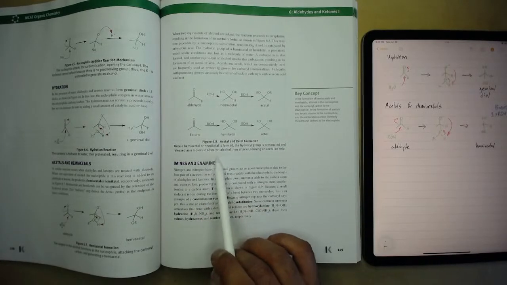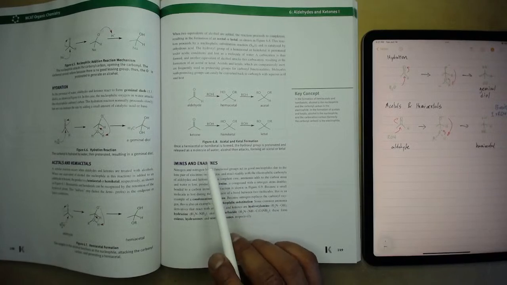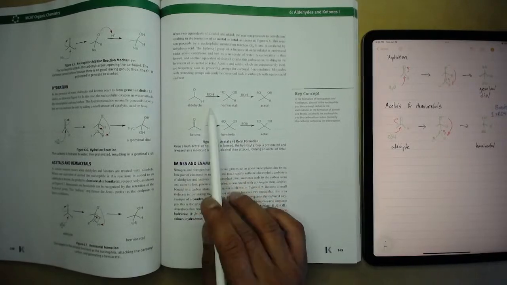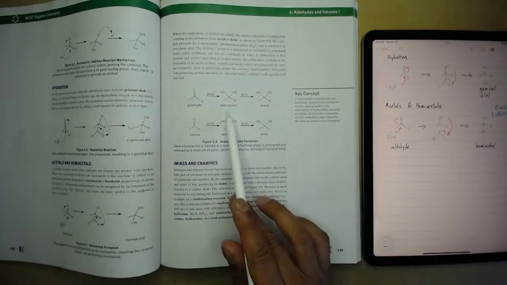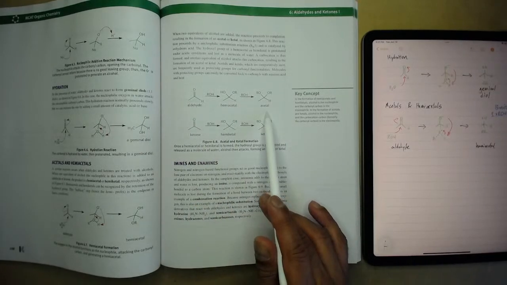So we have 6.8, acetal and ketal formation. We have 1 equivalent of alcohol takes aldehydes to hemiacetals. That second equivalent will take it to acetals.